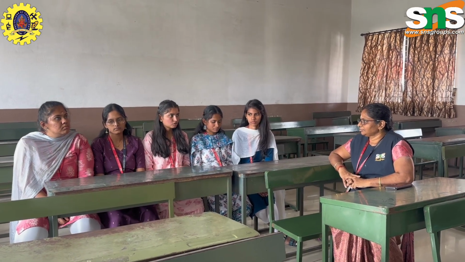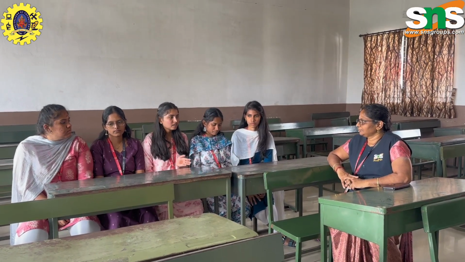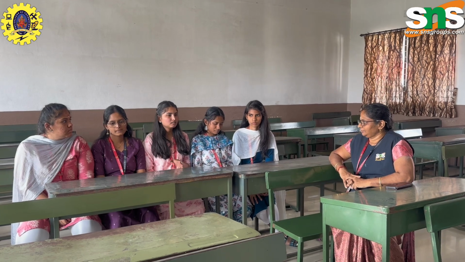Next, the proposed solution. The proposed solution is a web-based full-stack application that allows patients to register and book appointments online. Doctors can manage their availability and the appointments.